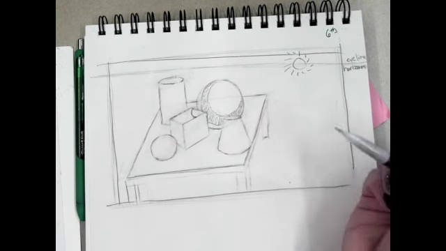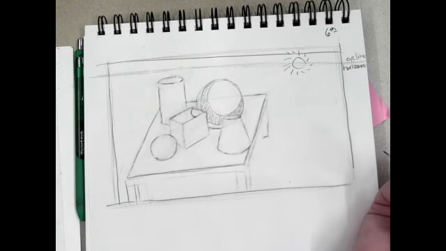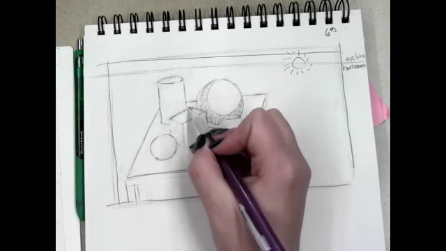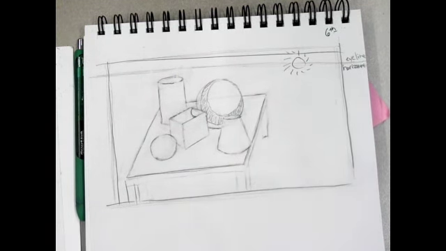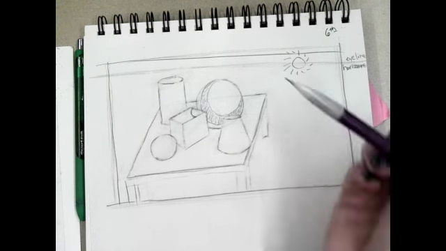Does everyone agree with that? That that's where that shadow would be? Give me a nod, or shake your head if you're like, I don't see it. Shadows, especially when there are multiple, are kind of a guessing game. You have to think through, okay, how would that land on that form?